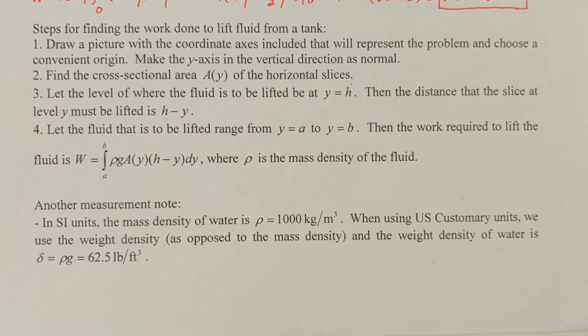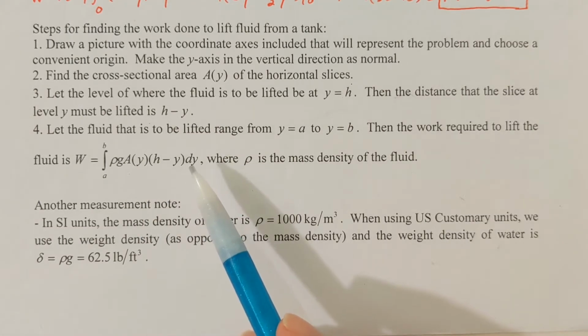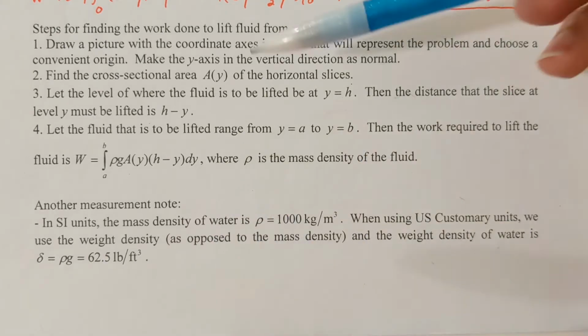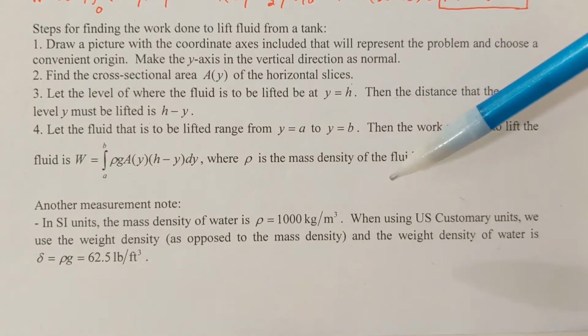And then step 4, let the fluid that is to be lifted range from y equal a to y equal b. Then the work done to lift the fluid is represented by this integral formula that you see. This is a formula in terms of y. Rho, a Greek letter, is the mass density of the fluid.